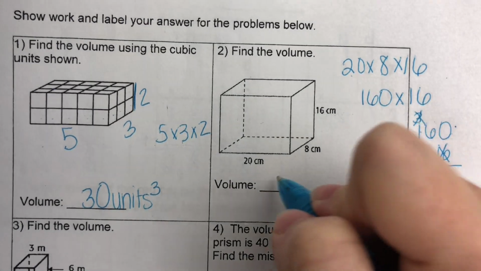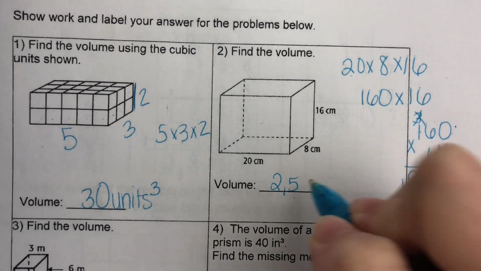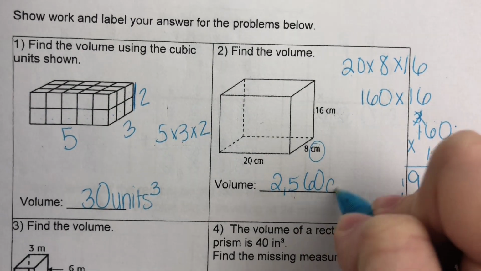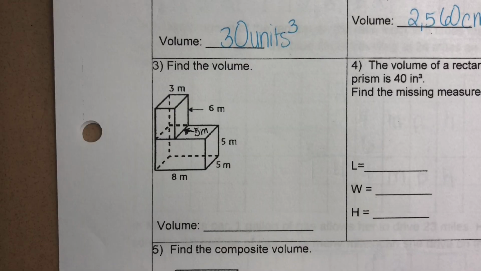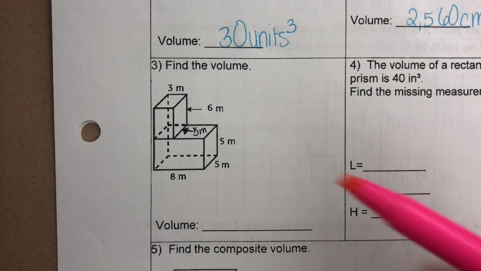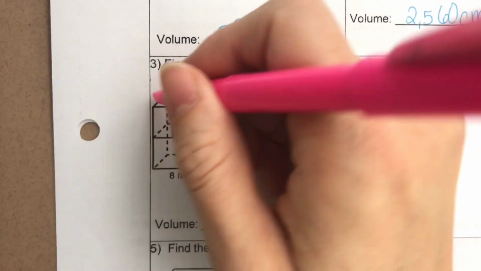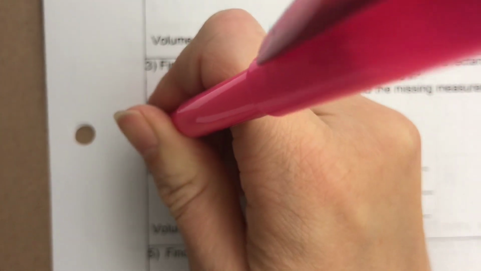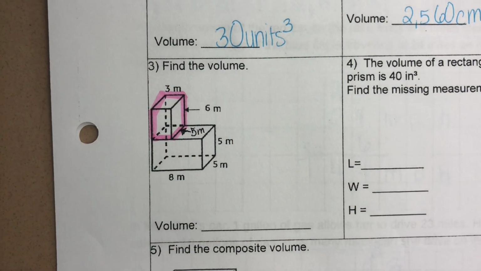So the volume is 2,560. Now it tells us it's centimeters, so it's going to be centimeters cubed. This is another rectangular prism that has two parts, so I'm going to highlight where I would break it apart. I'm going to do the pink one first.